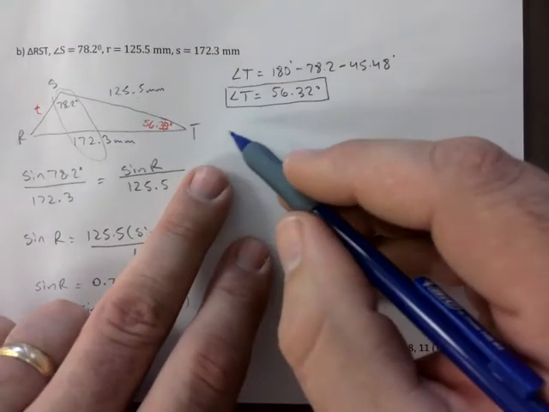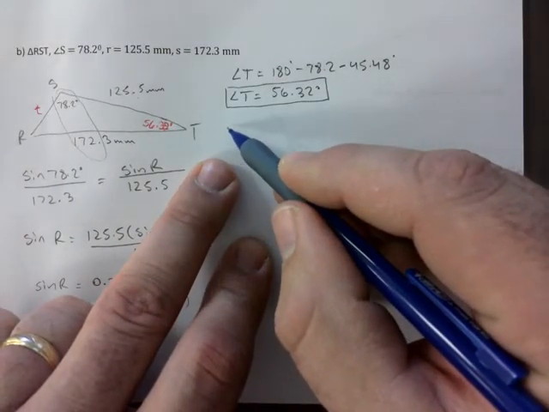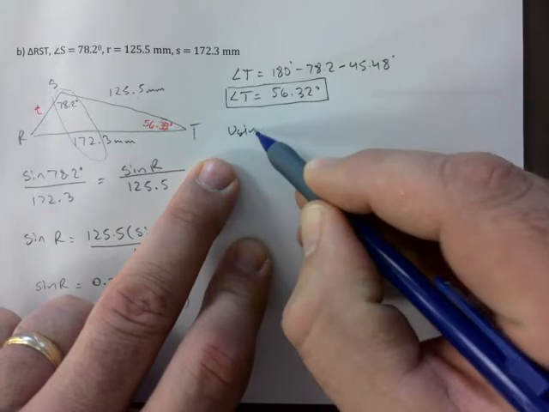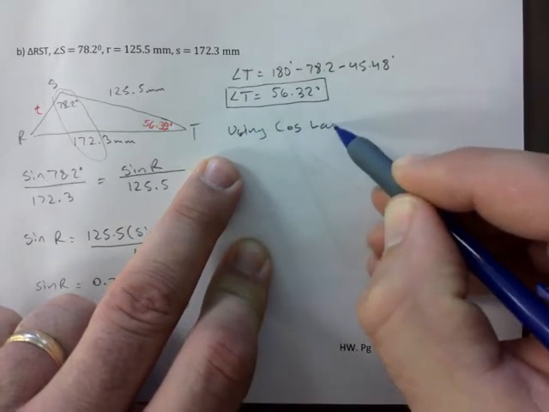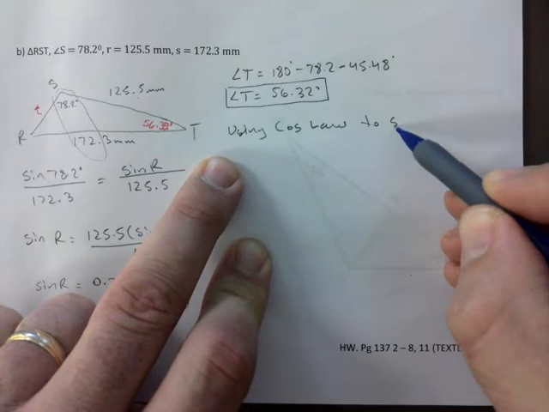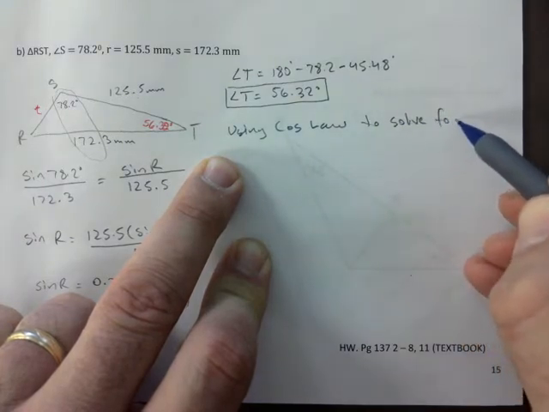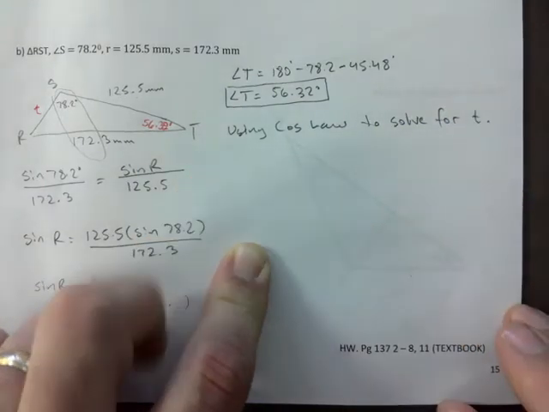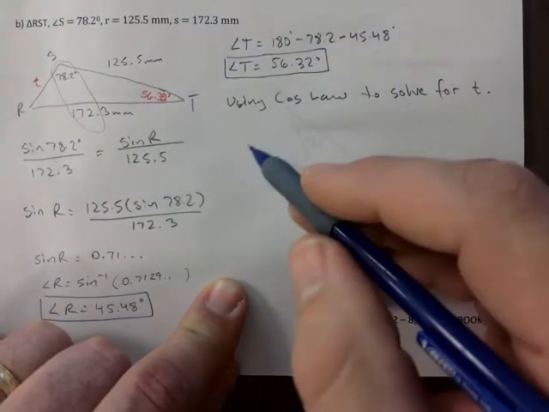I'll switch, okay, using cosine law to solve for T, right? You don't have to, you can use sine law, but here it is.